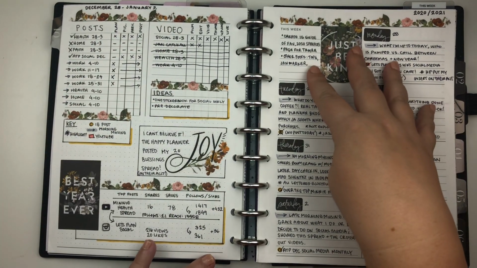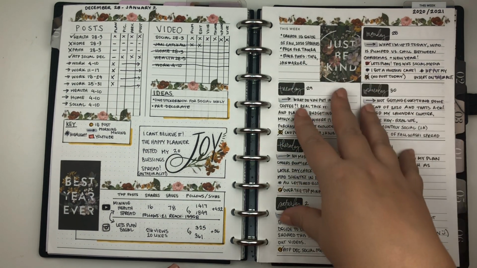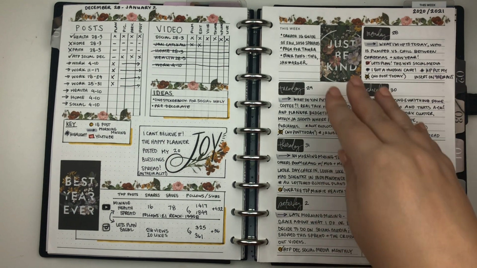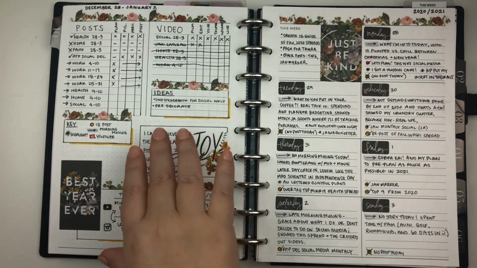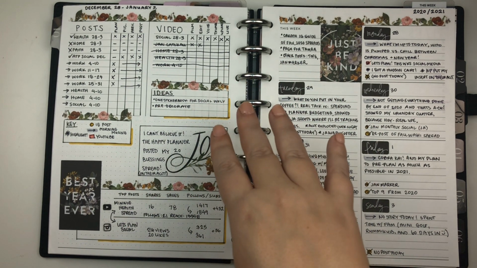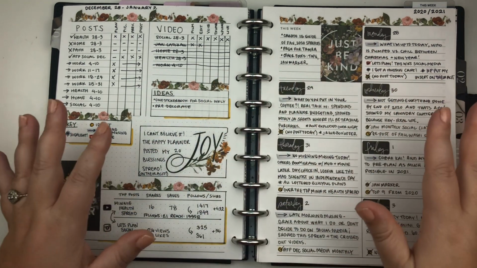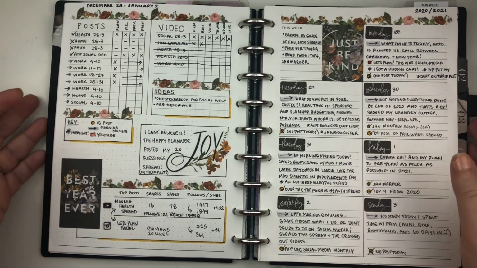I keep track of my stories and my morning musings, which has become a journaling space. I track to-dos, my top posts for the week, my follower count, subscribers, and other fun ideas. I love the dashboard layout for social media planning.